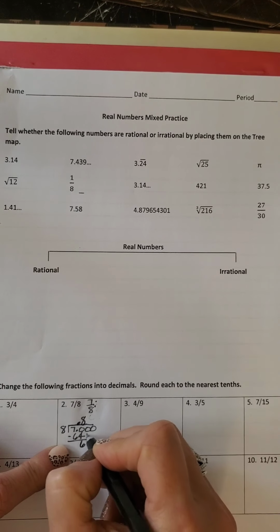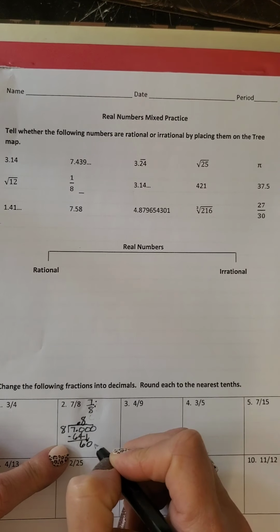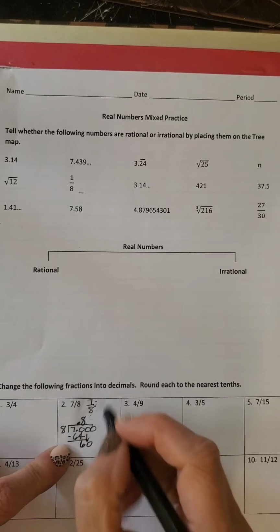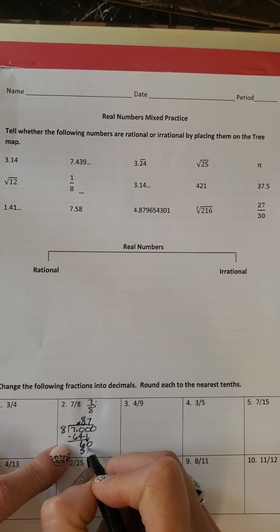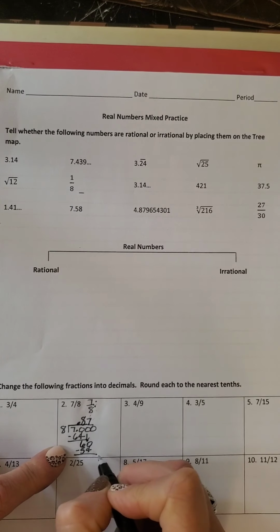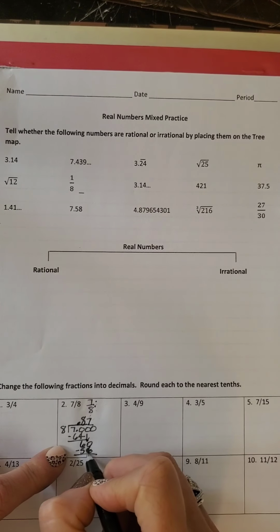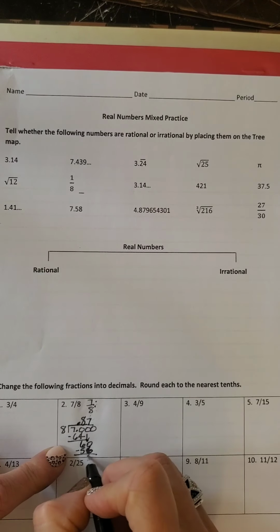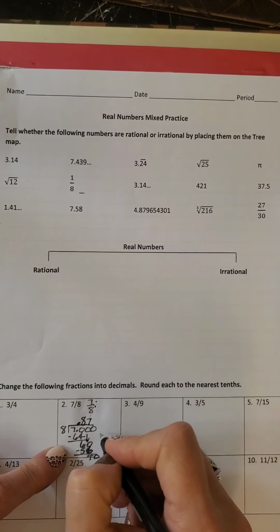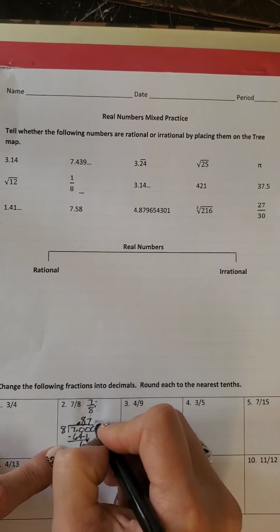6. Bring down my 0, and I have a 60 there. 8 will go into 60 7 times. 8 times 7 is 56. Subtract that, and I get 40 when I bring that down.